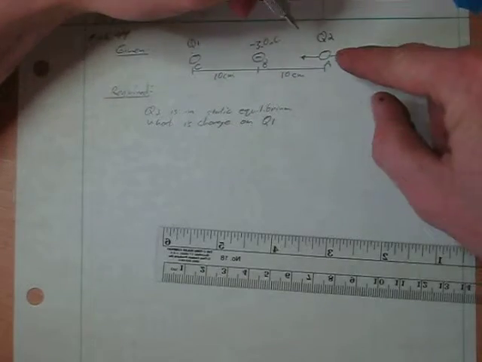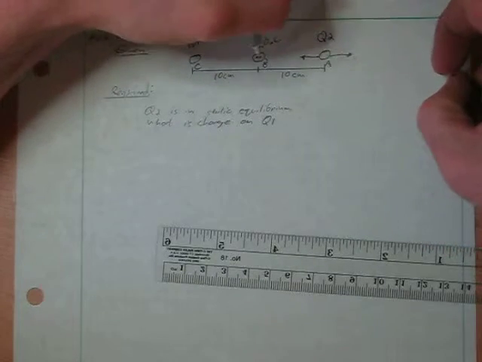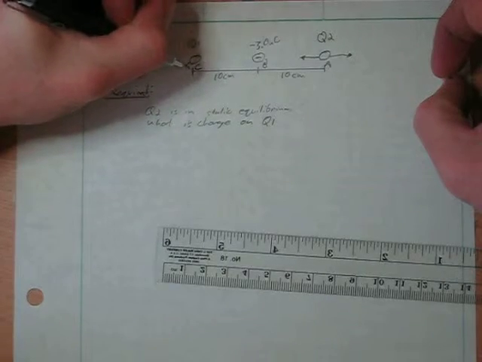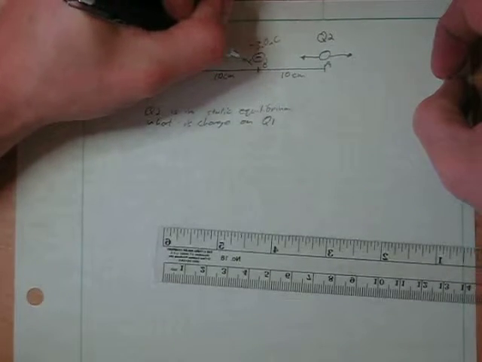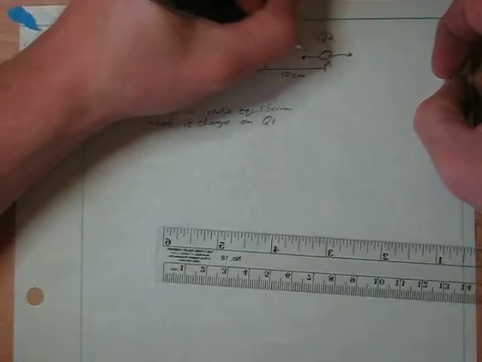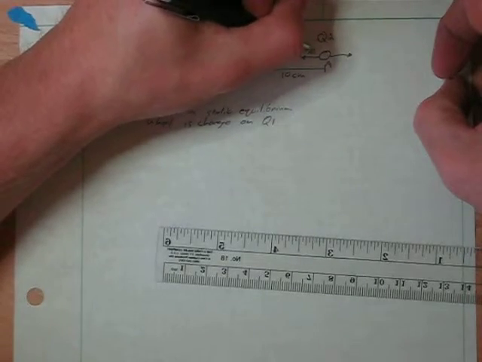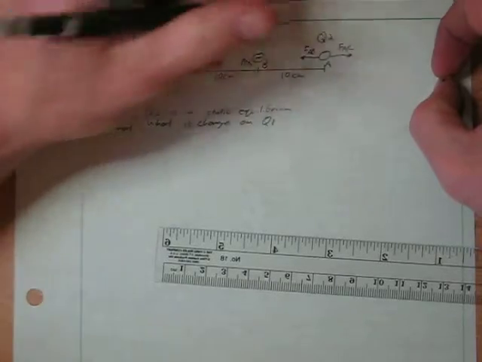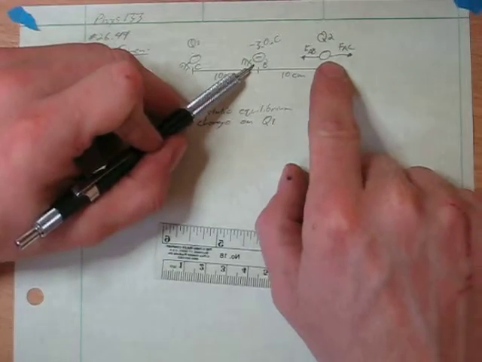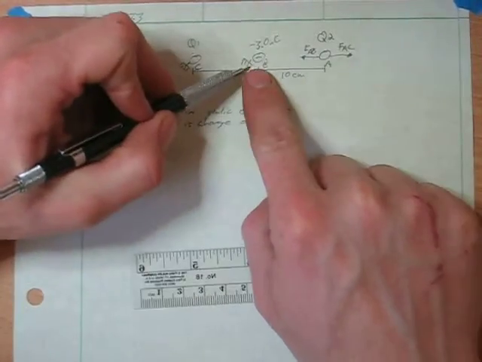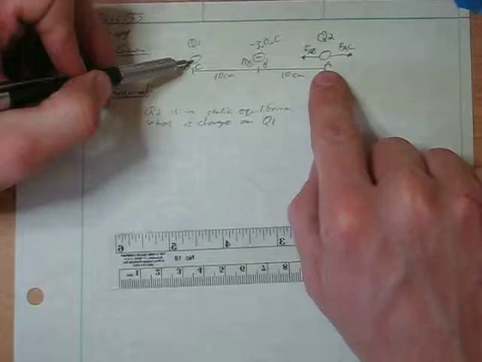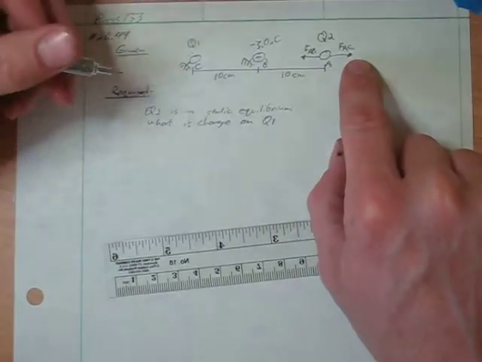So let's assume that it is drawn towards the particle here, and we're going to call this force AB, and this one over here force AC. So the particle here is pulling Q2 towards it, whereas Q1 is pushing particle Q2, or particle A, away, force AC over here.